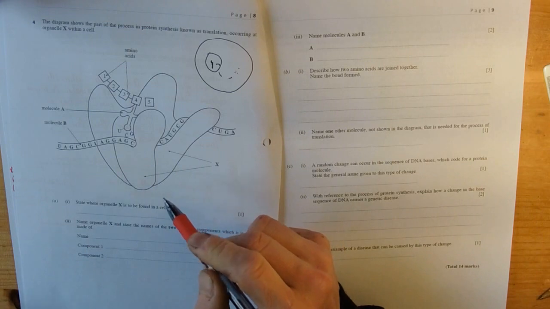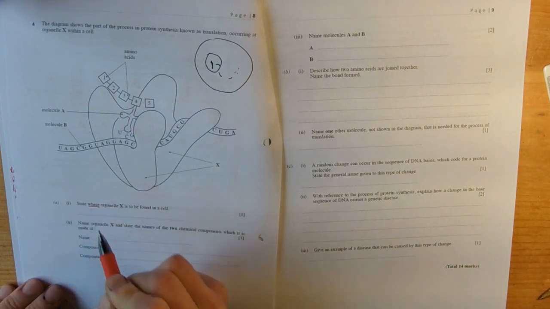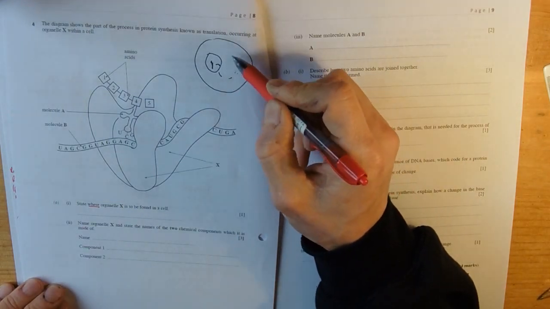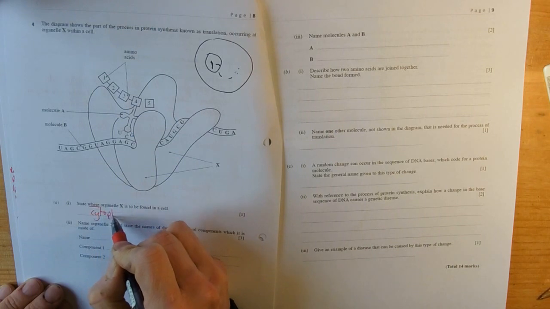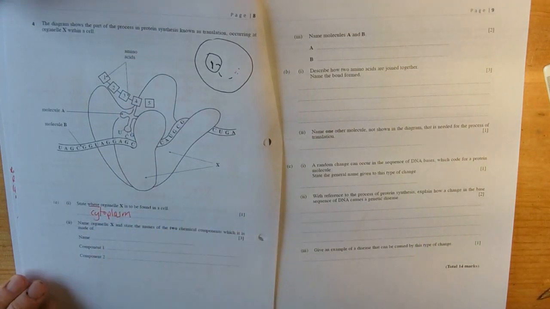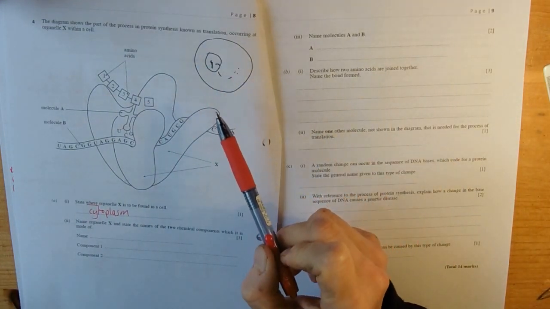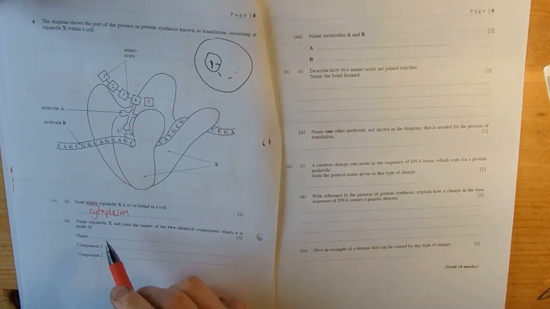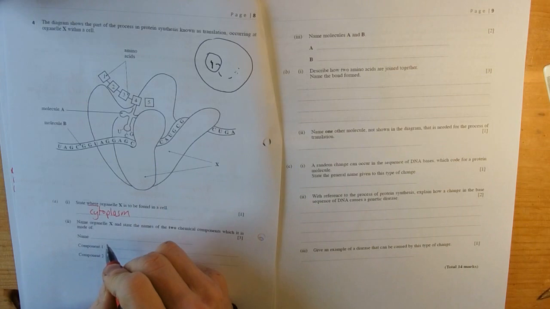So stating the name of this organelle, where, so whereabouts, this will be out in the cytoplasm. One of the things you should definitely know: translation occurs in the cytoplasm. Name organelle X, again, translation on ribosomes.